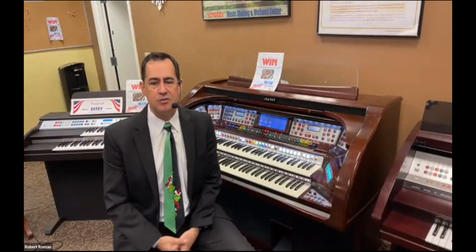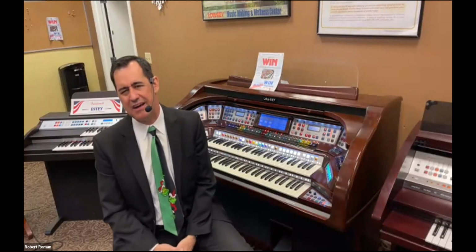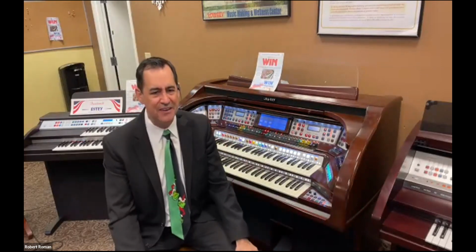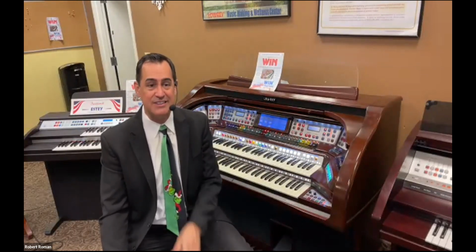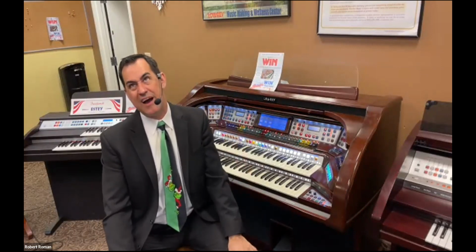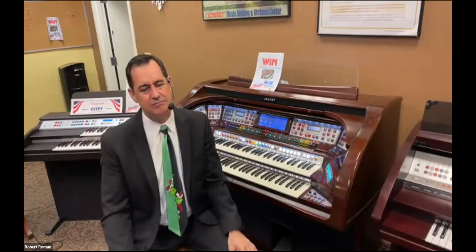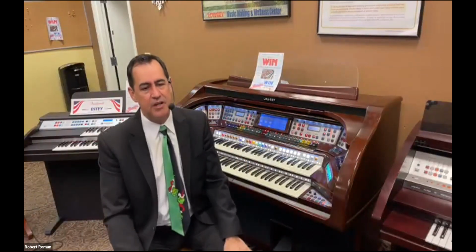There was an organ called the Lowrey Citation that was introduced. I think they only made 143 at the time. Everybody went bazonkers over a style that organ introduced, the style you're going to hear. Over the years, we've kind of taken it for granted because it's been on every model forever, but you'll recognize it.